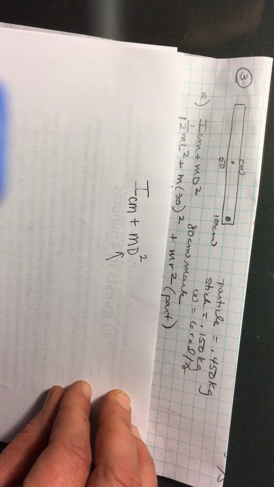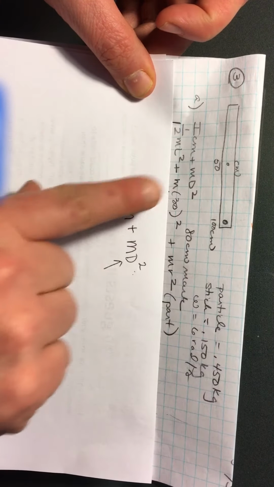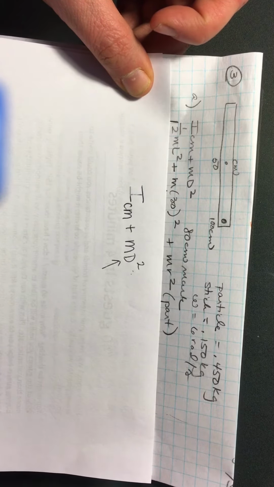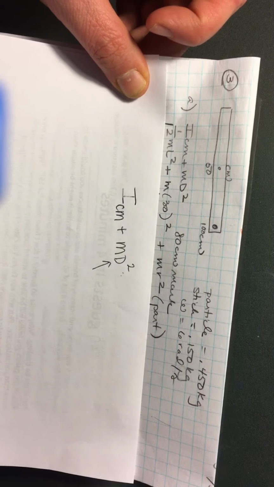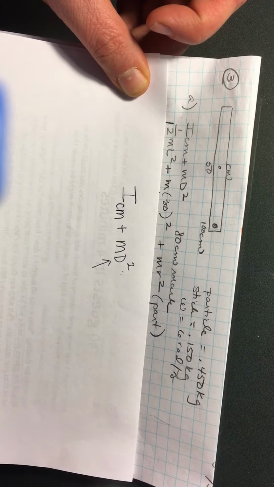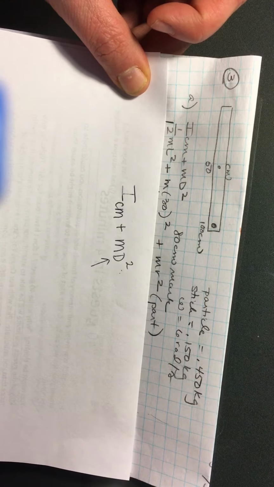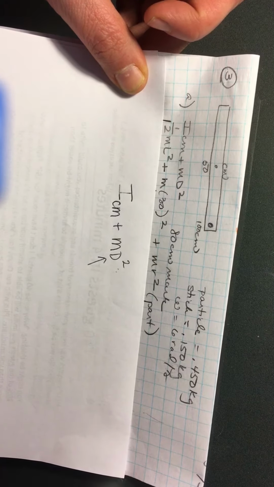If otherwise, what you would want to consider is using the parallel axis theorem, which is what we've got right here again, but this is just for the meter stick. All right, keep in mind that there is also a blob on the end of the meter stick. You are going to need to find the angular momentum of the blob as well and add it on. Or actually, better yet, you can take the moment of inertia for the blob, which is going to be mr squared, add it on to the moment of inertia of the meter stick through whatever mark it's rotating through, then find the new angular momentum.